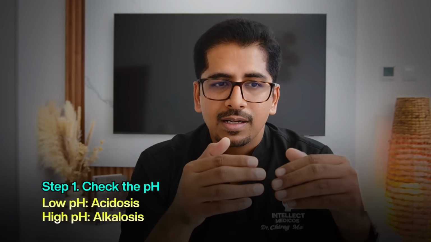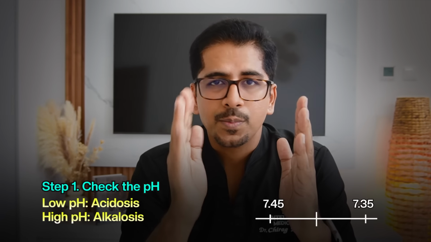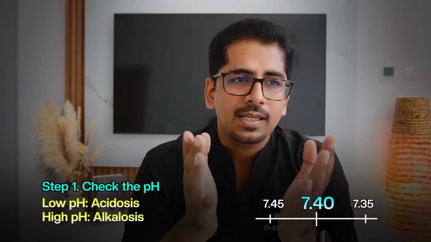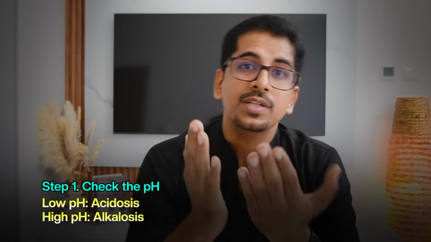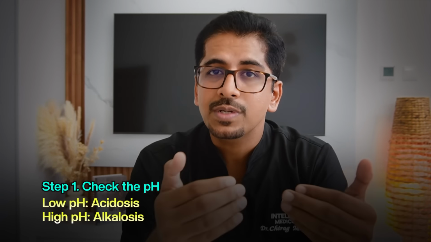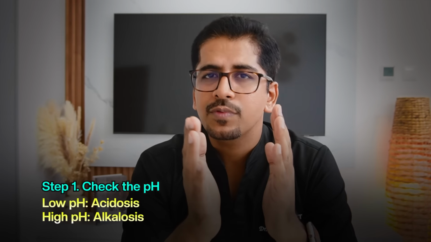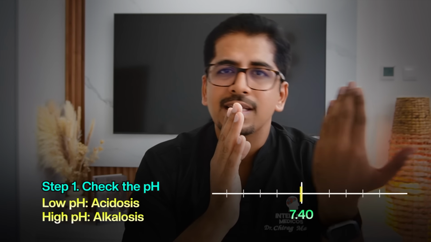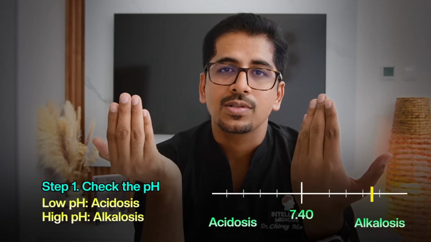The normal range which I mentioned before is 7.35 to 7.45, and we take an average of 7.40. So let's say I give an example of pH of 7.38, although it is in the normal range, it is going towards acidosis. Hence, remember, from the exam point of view, for interpretation, always consider it as acidosis, right? So we have to take 7.40 as the average. If any value is less than 7.40, acidosis. If value is more than 7.40, it is alkalosis.